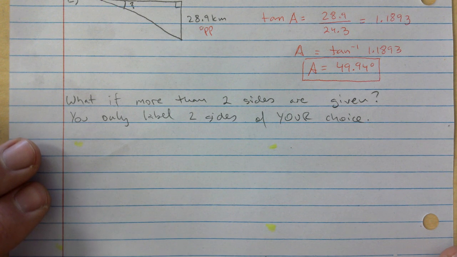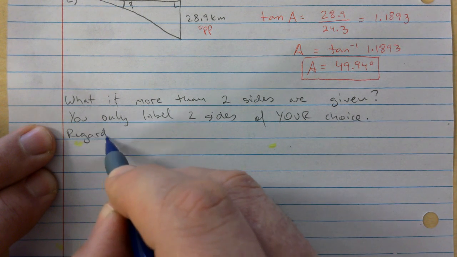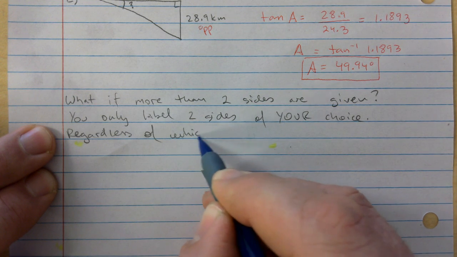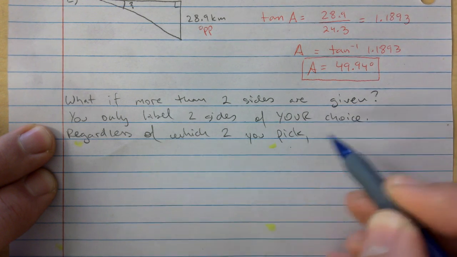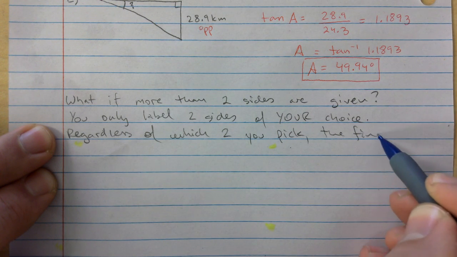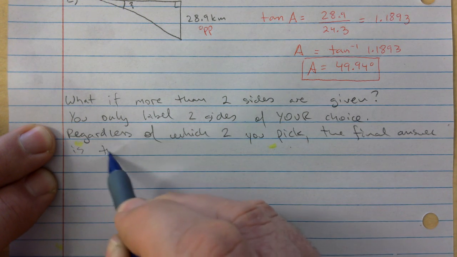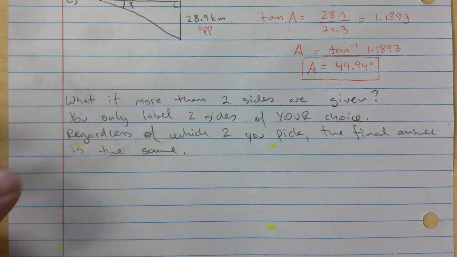Yeah. The beauty is, regardless of which two you pick, the final answer is the same. Okay, the final answer is still the same.